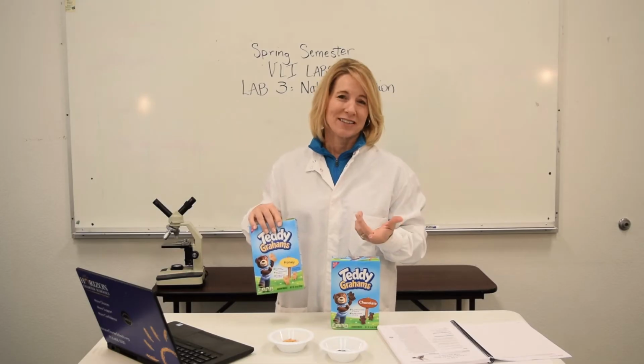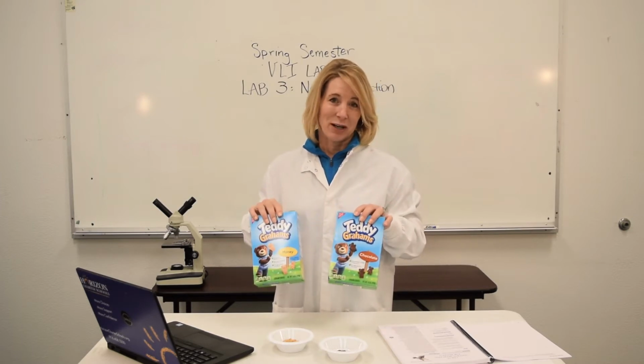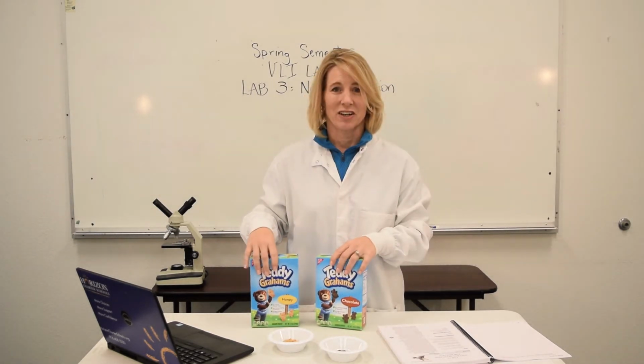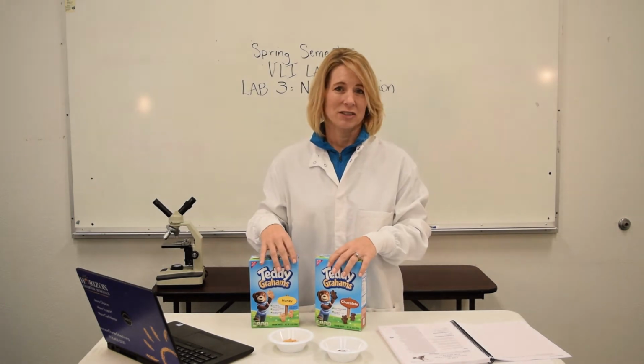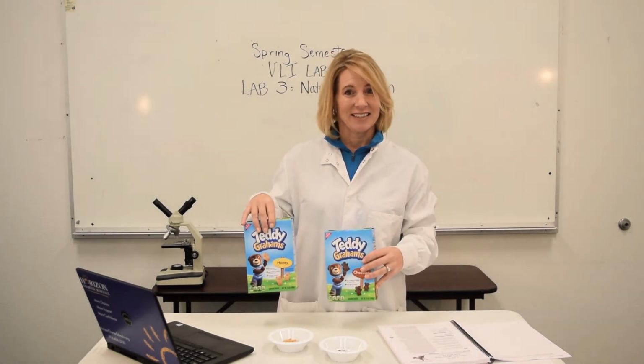That's why you can't really substitute this out with another product. You really need to use the Teddy Grahams for that purpose. You could make your own, I guess, with paper and cutting them out. But hopefully you'll be able to use them as a snack if you keep your hands clean.